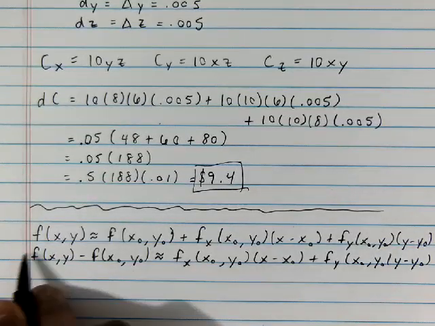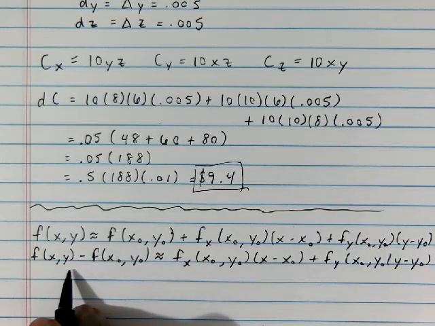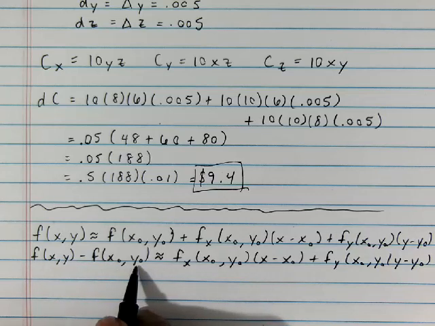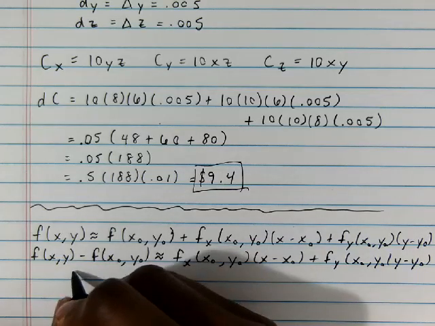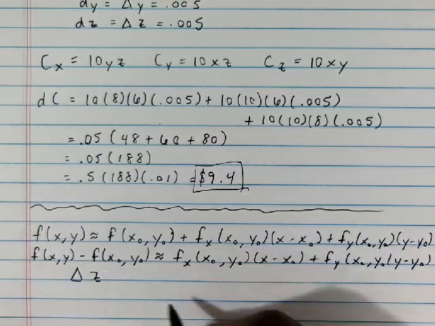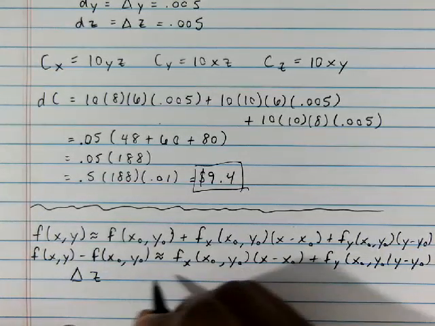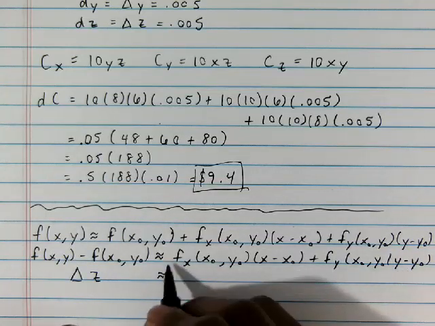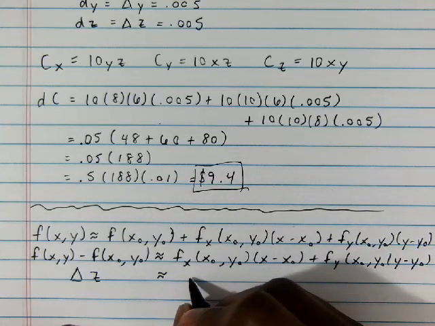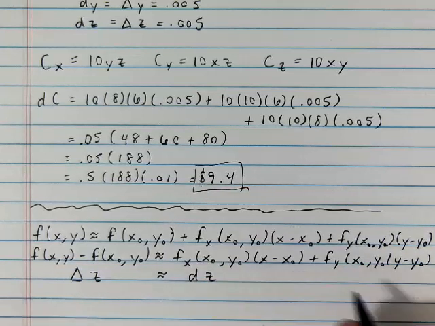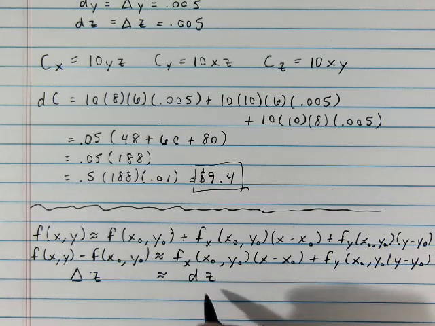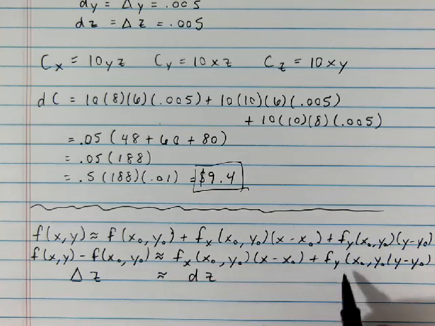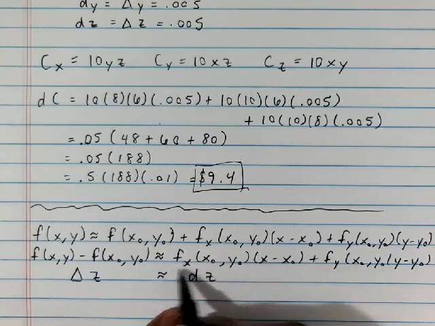This is an actual change in z. So what you see on the left hand side is exactly delta z. And this says that delta z is approximately equal to this thing, but this by definition is what we have called dz or df. You may see it either one. So when they say the differential, dz is that thing.